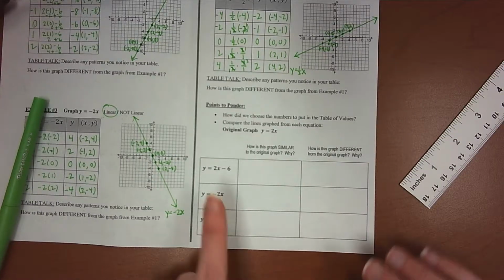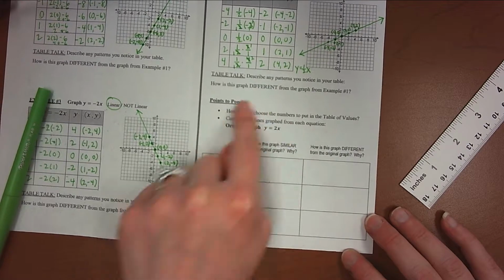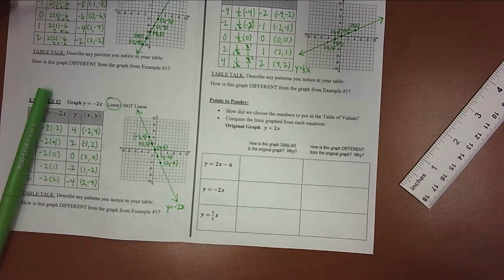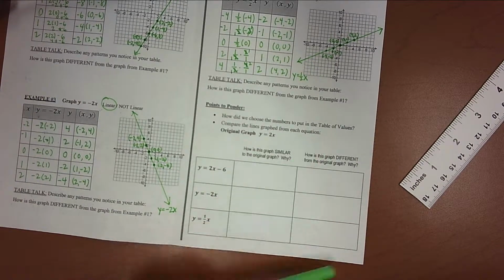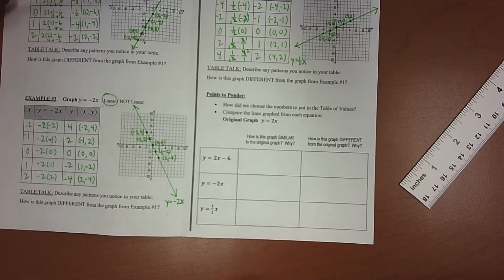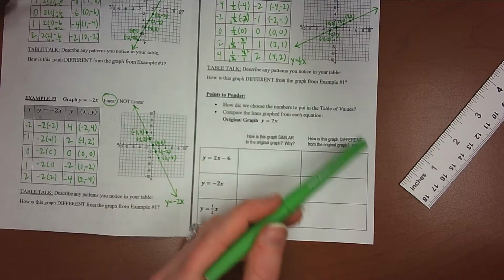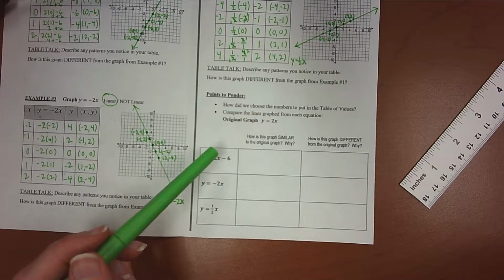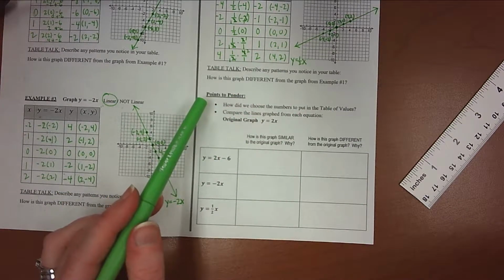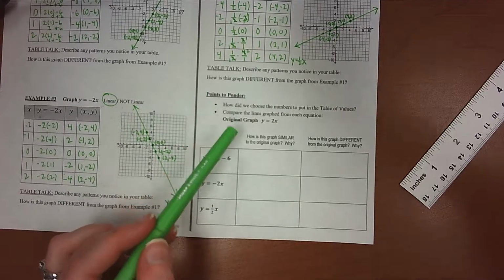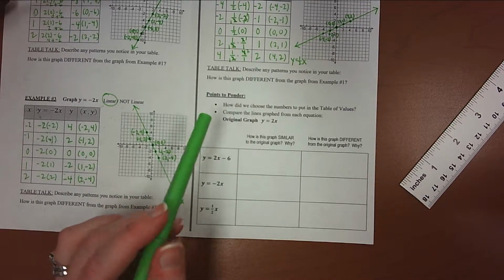This last little part of your notes, points to ponder, I want you to try pretty much on your own. I'm going to get you started here, but then I want you to fill this out as a talking point for next class. This is part of your homework to have this filled out, even though I'm not necessarily going to fill in a bunch right now for you to copy down. I want you to actually come up with some things on your own.